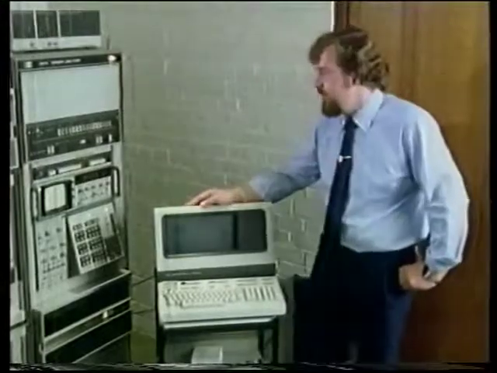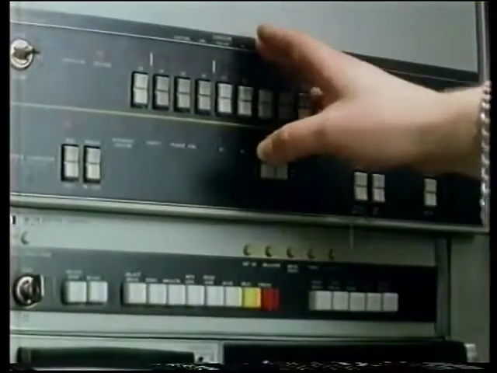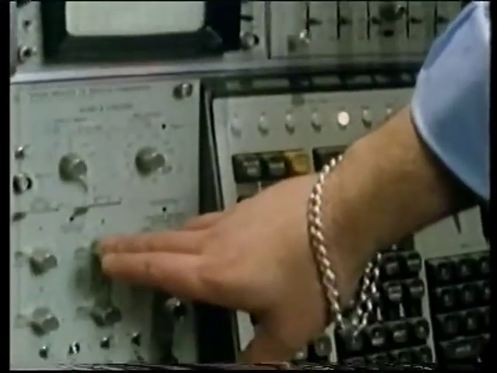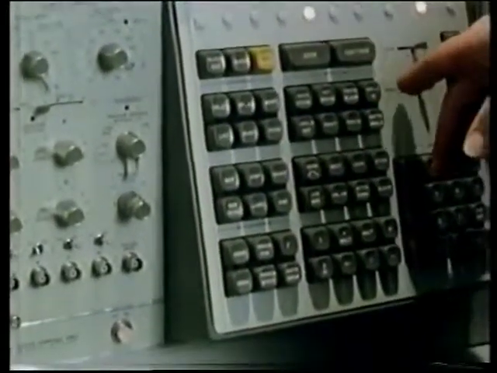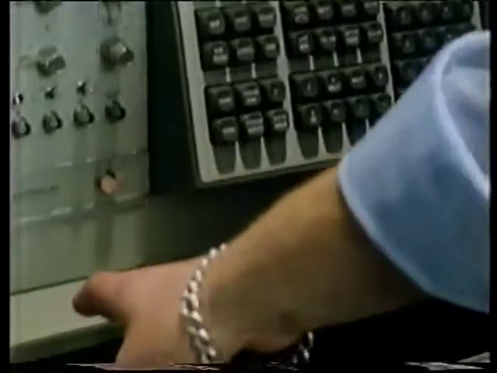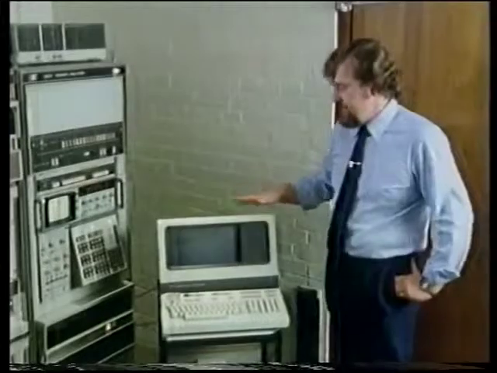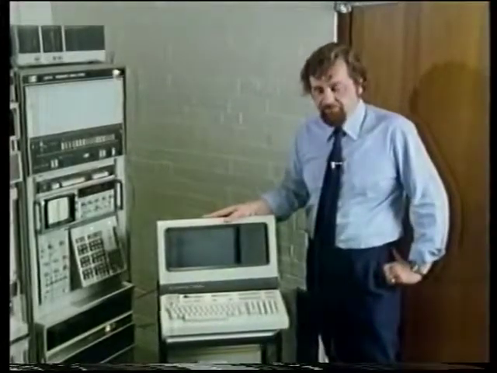Mr. Cook's talked about KEF's computer system. Well, here it is. Basically, this is the computer, display unit, analog input, and the keyboard control. And here, the disk unit for mass storage. This is the display terminal.